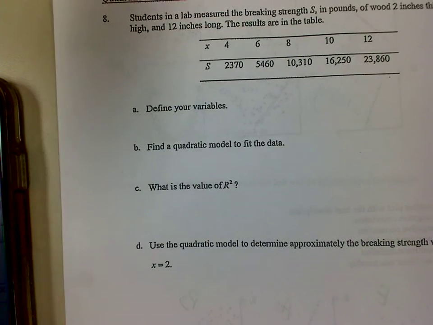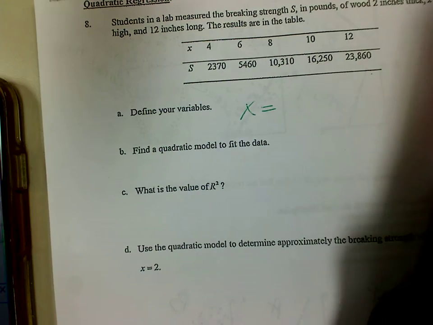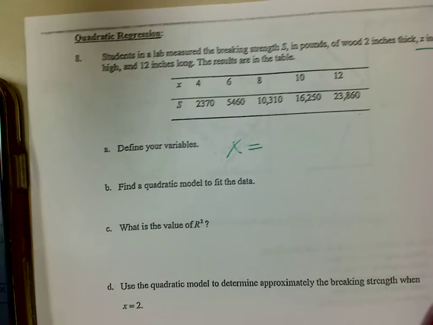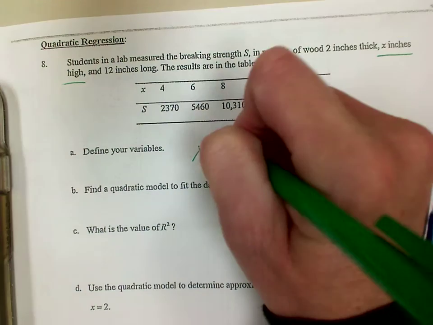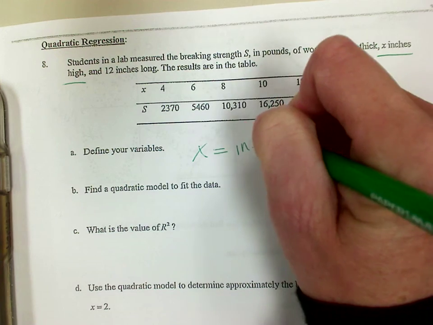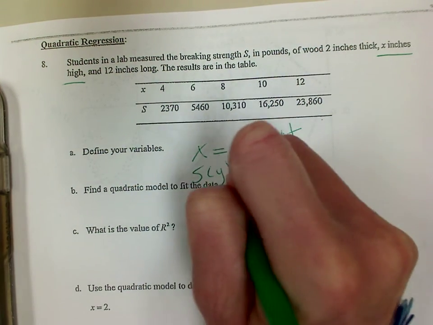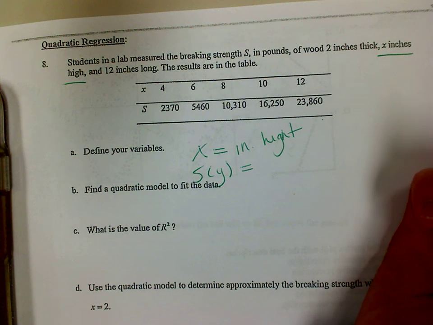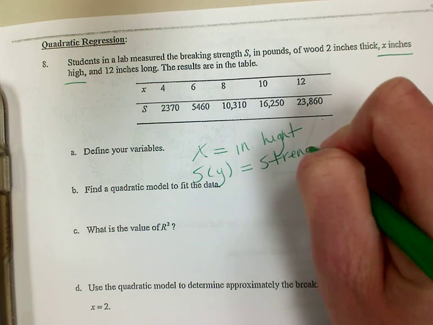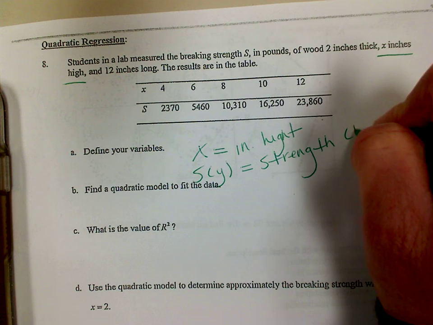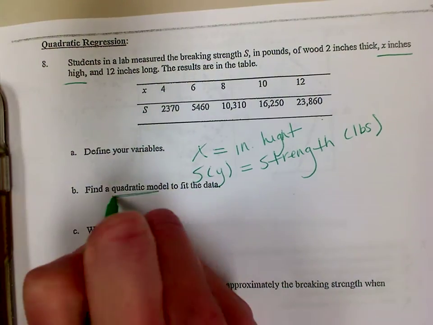Now before I move on, I'm going to define my variables. X represents, it says up here, inches high. And S, which is the Y, that is the strength in pounds. Okay, so now I want to find a quadratic model.